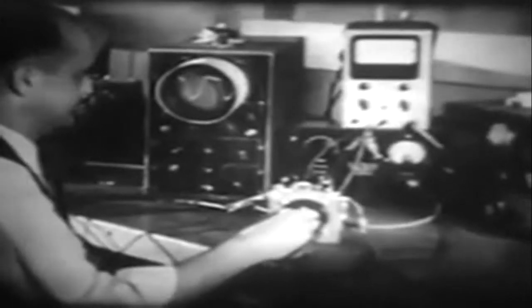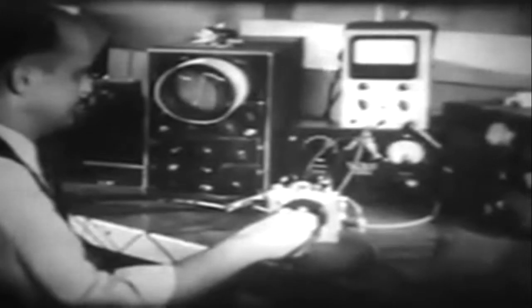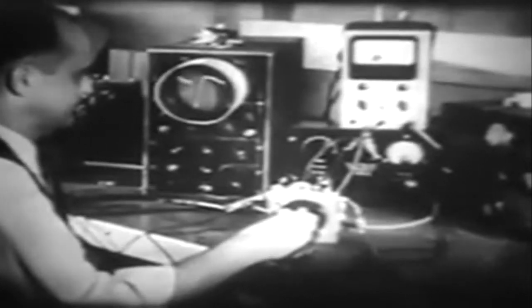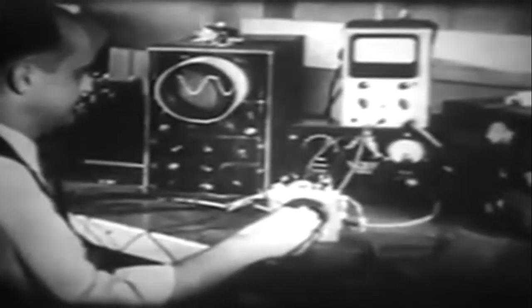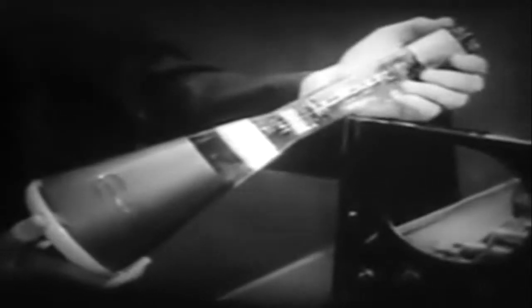In practical engineering laboratories, the cathode ray tube is used in an instrument called the oscilloscope. Here, it produces a graph which can be used to make a variety of delicate electrical measurements. In this film, we'll find out just what the cathode ray tube does and how it does it. Let's take the glass container off a typical tube and see what's inside.